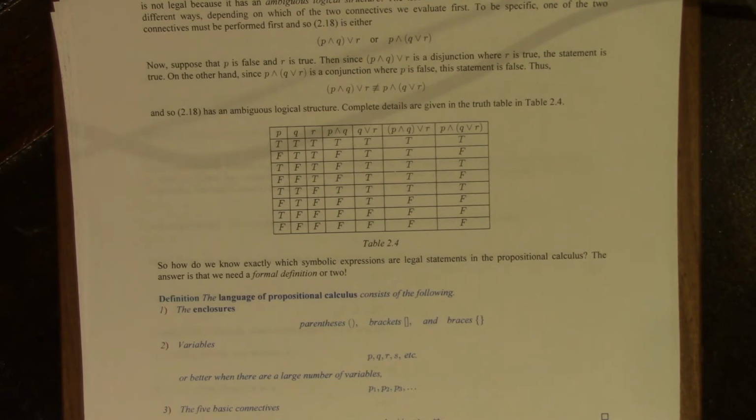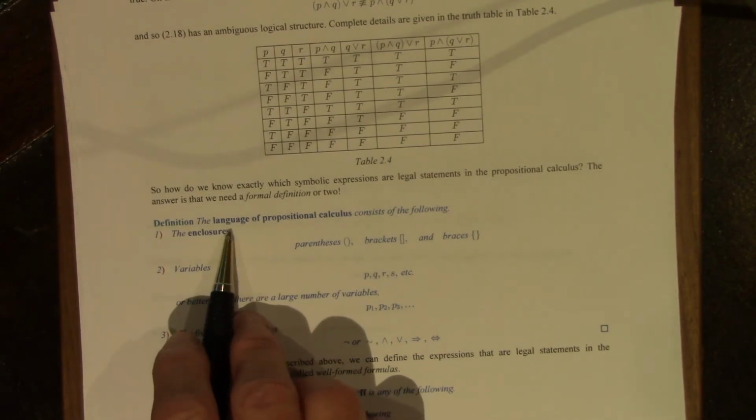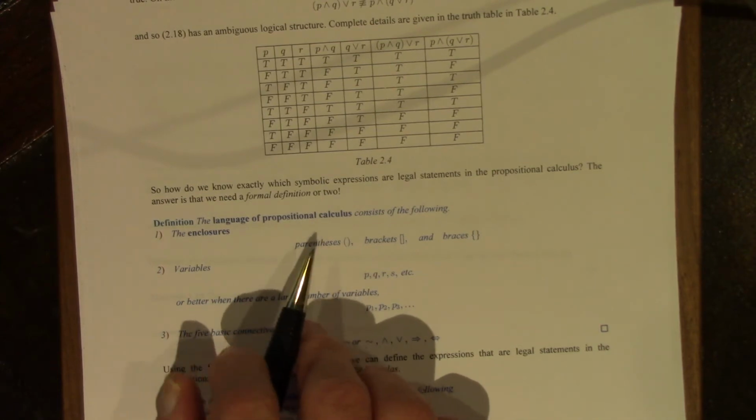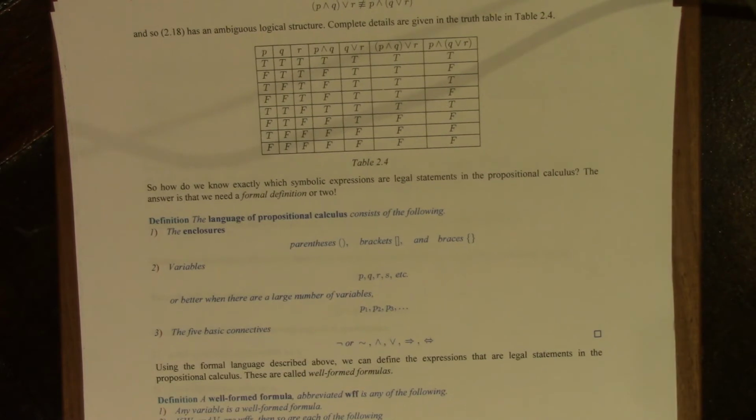So how do we know exactly which symbolic expressions are legal statements in the propositional calculus? Well, the answer is we need a formal definition, or in fact, two formal definitions. So here's what they are. First, we have to define the language of propositional calculus. This is the symbolic language. Obviously, English or any written language can be used to express the concepts of propositional calculus, but we're looking at the symbolic expressions.